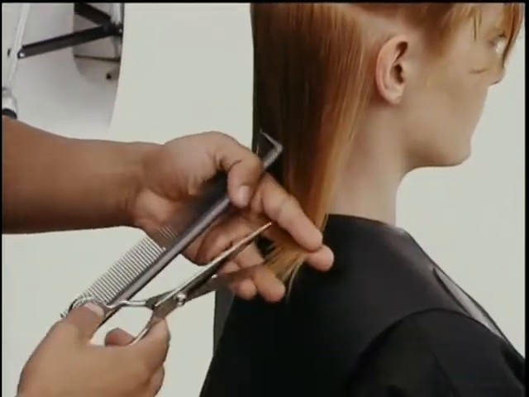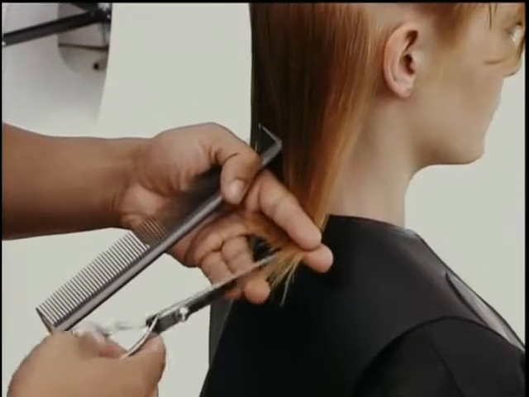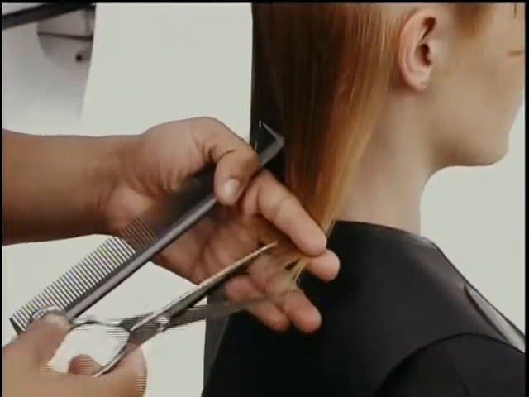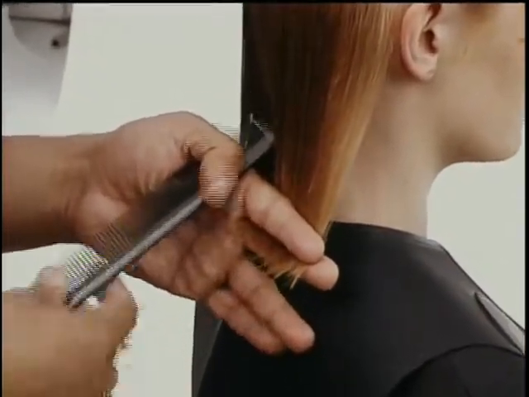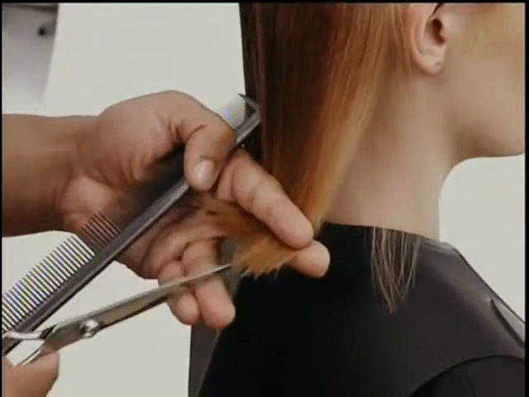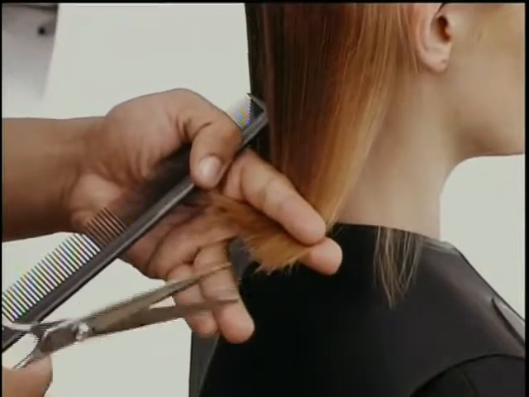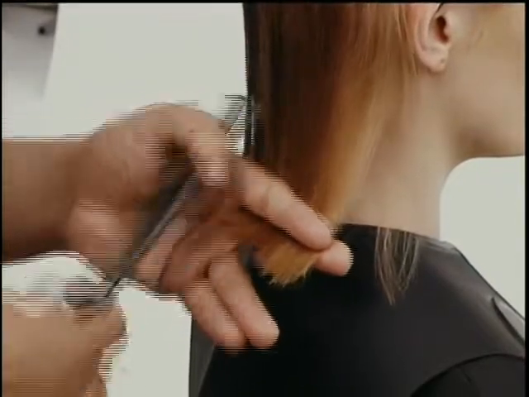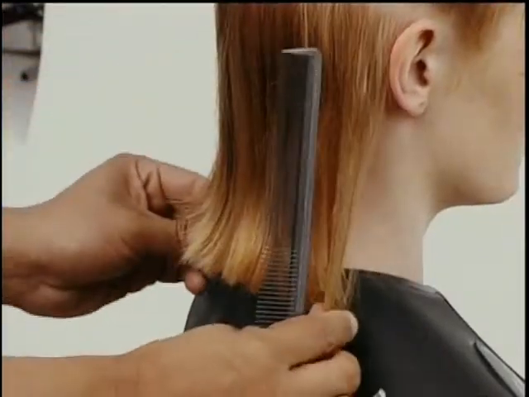The hair is worked from wet to dry while point cutting, so that the technique can be controlled to suit the model's natural texture. Check balance.